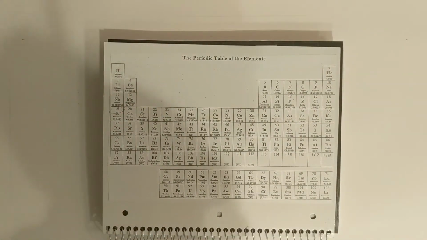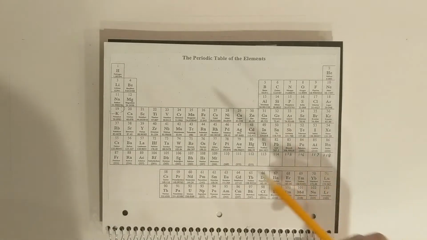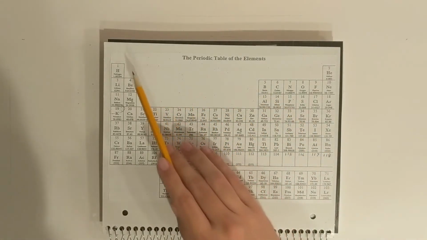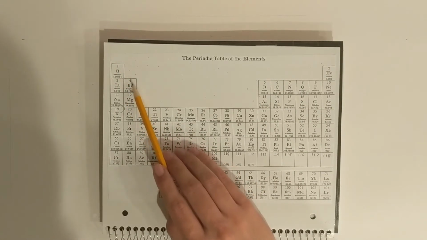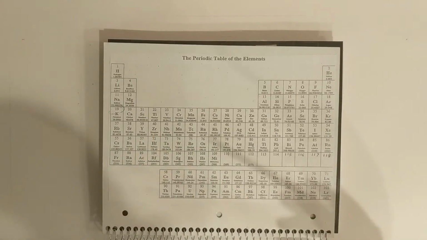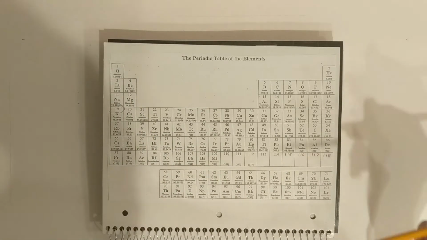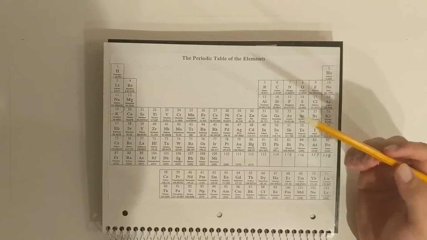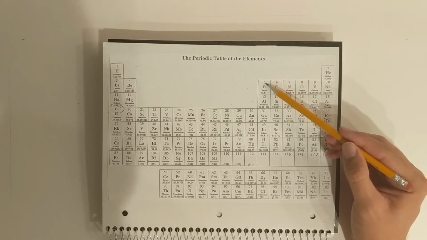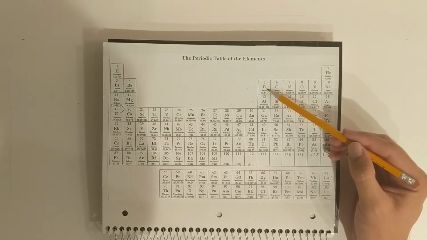So we have here the periodic table of elements. And if you take a look at how this table is organized, you can see that each element has a number above it, and that's what we call the atomic number. And that's just how many protons it has. So if I had an atom with 5 protons, the atomic number would be 5, and that would be a boron.